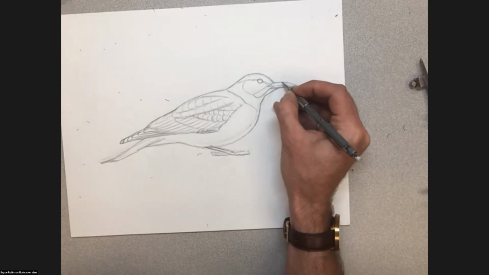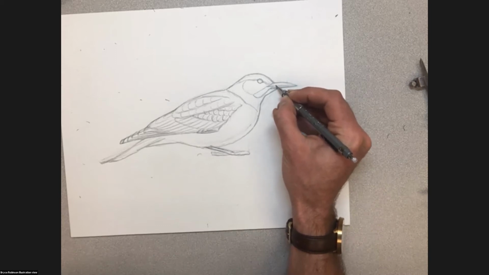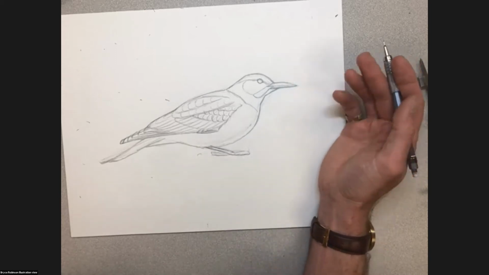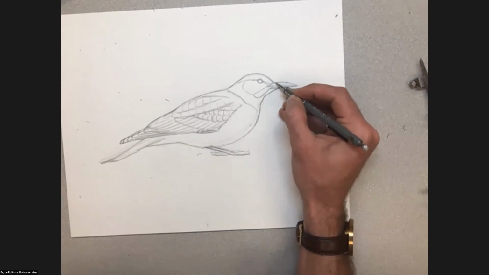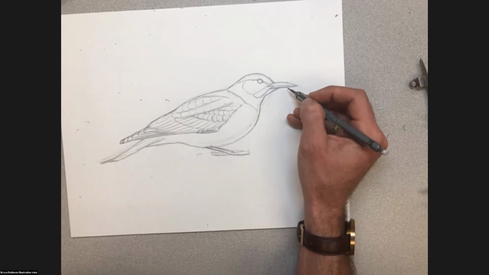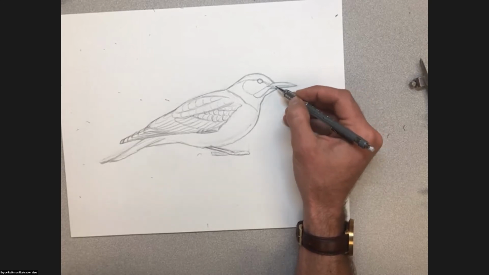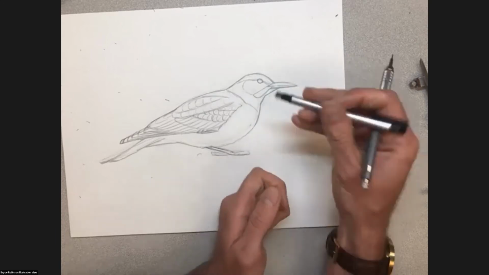The nares are important in a lot of species. You know, you have some corvids that have bristles that cover their nares, and that can be important if you're illustrating something like a Chihuahuan raven versus a common raven. The length of that relative to the total bill length is one of the species differences, one of the features that you can use to identify the species there.